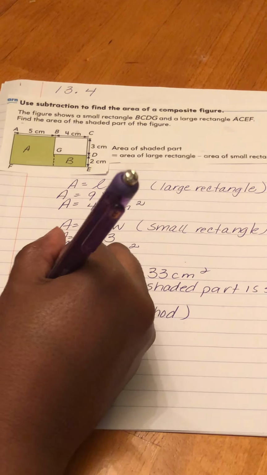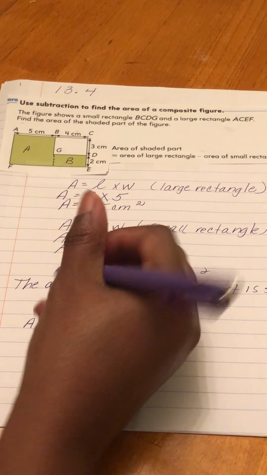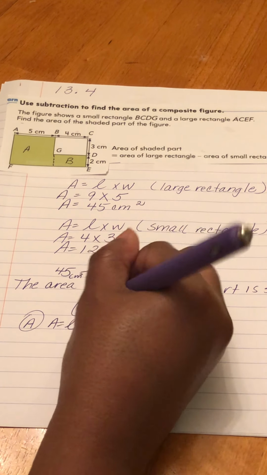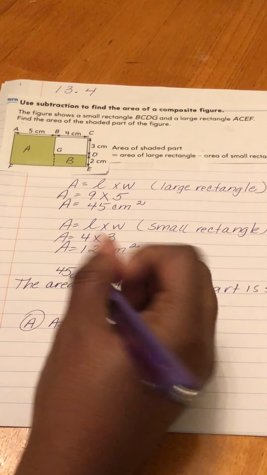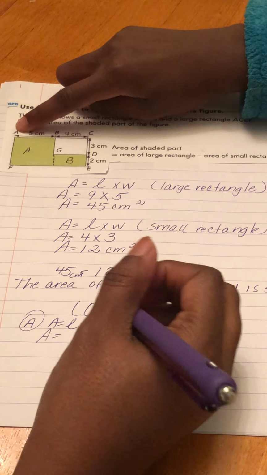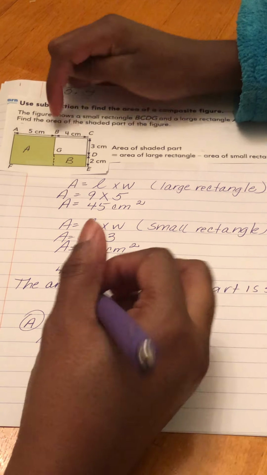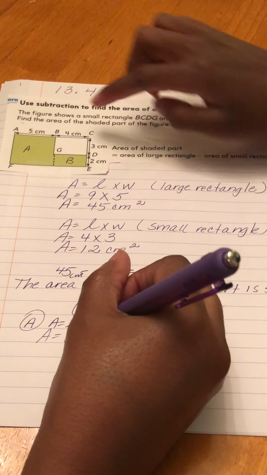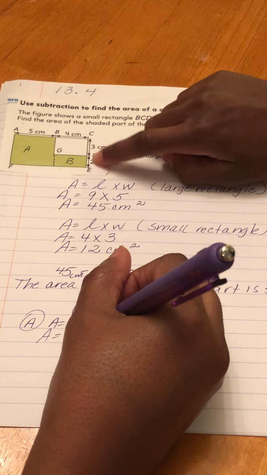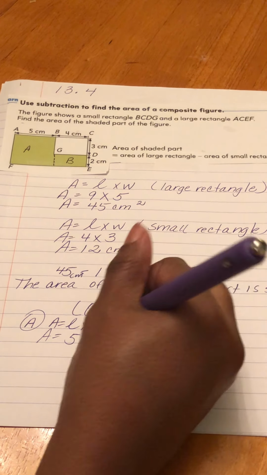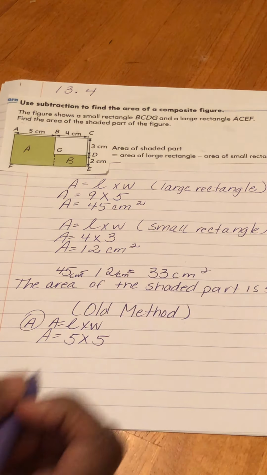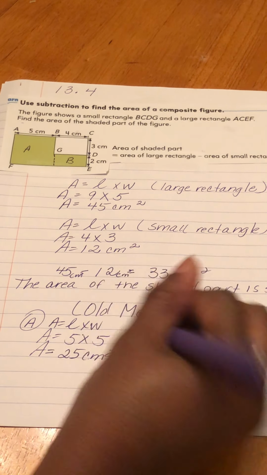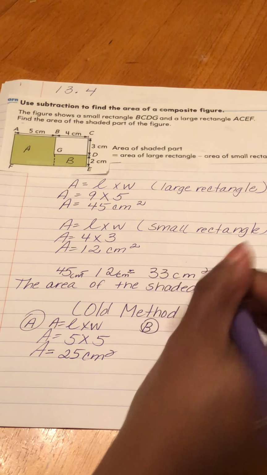So we would find the area of A, okay. And what is the area of rectangle A? How do I figure it? What's the length and the width? The length is 5 because it's just this part. And the width is also 5 because it's this whole thing, which is the same as 2 plus 3. Okay. So 5 centimeters times 5 centimeters equals 25 square centimeters. And then B?